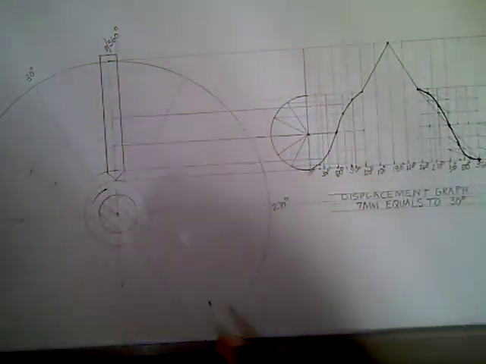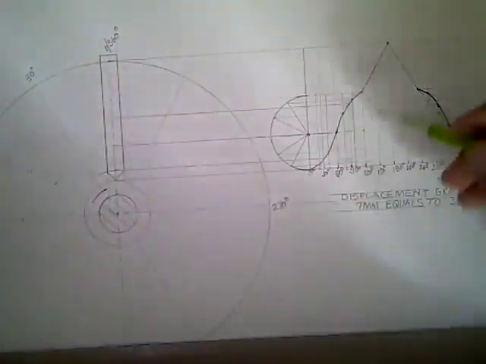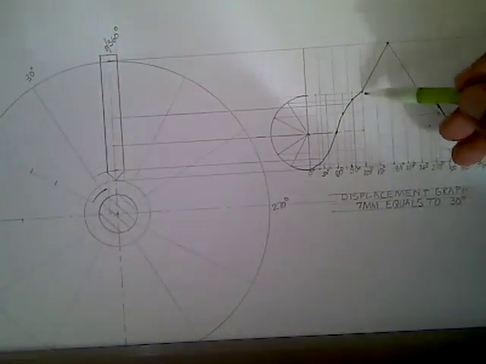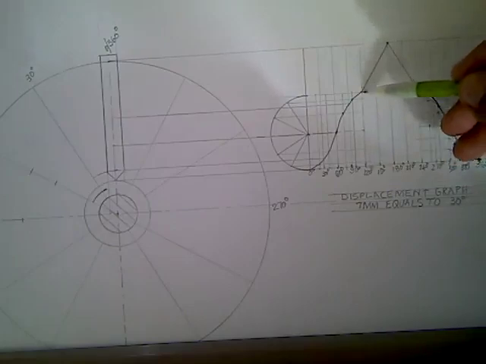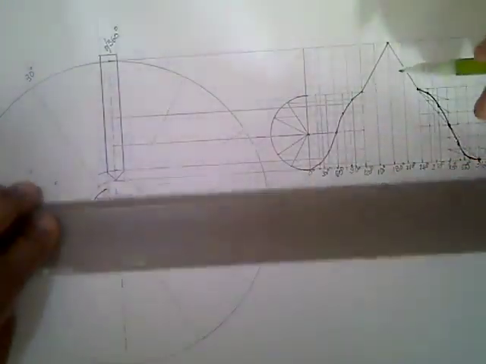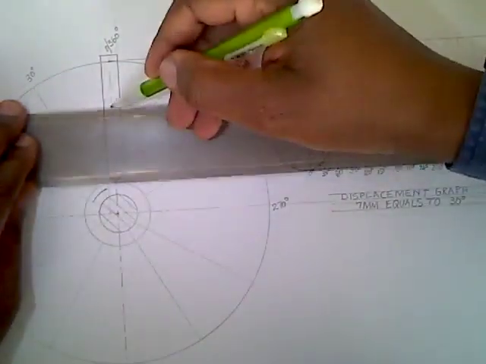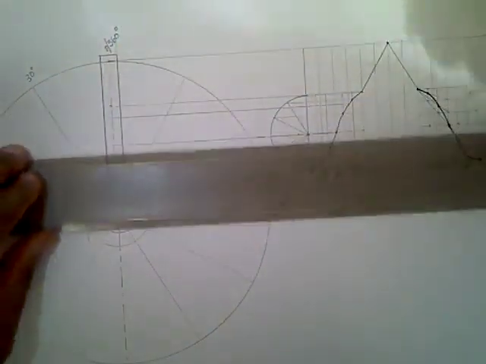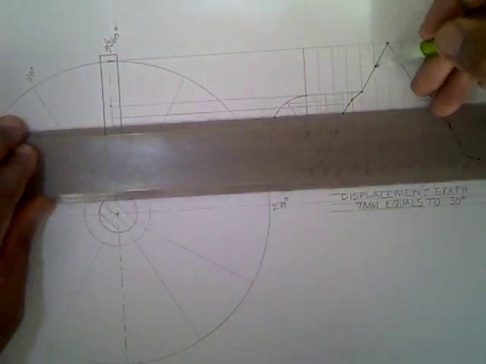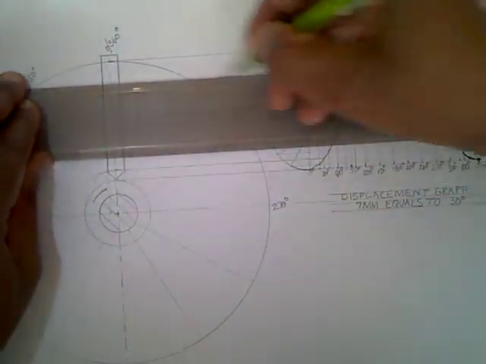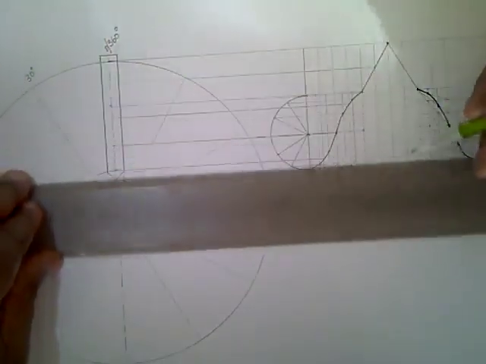Now, from 90, 120. 120 is there. I transfer my 120. 120, 150 is there. 150. 180 is right at the top there.